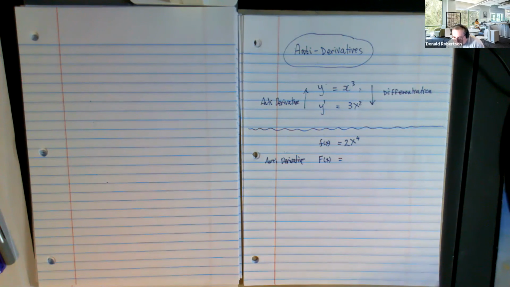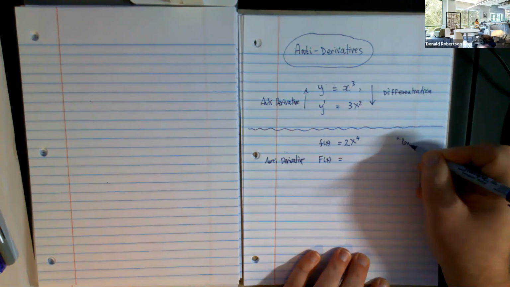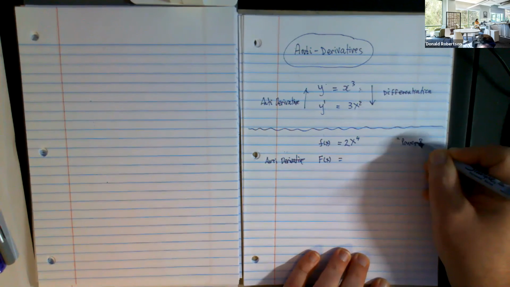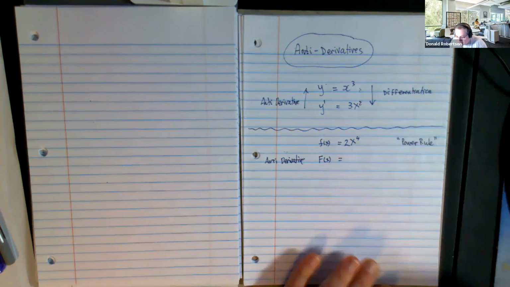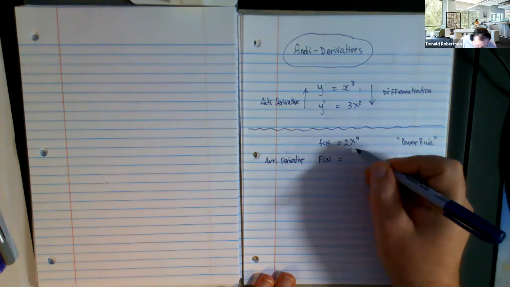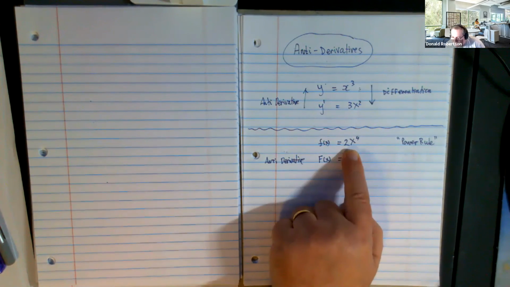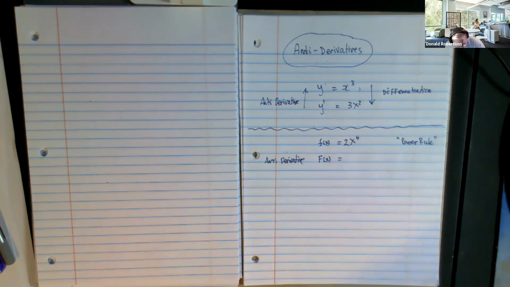And the rule that we're going to use is called the power rule, which is the same name that you use for differentiation, but it uses the rule in a different way. Can anybody remember how you use it to find the antiderivative of 2x to the 4?